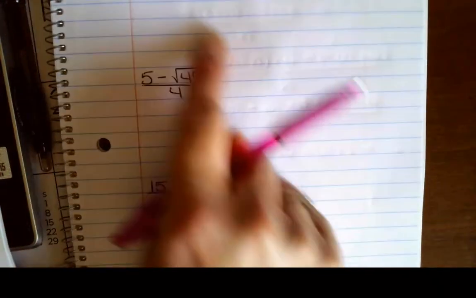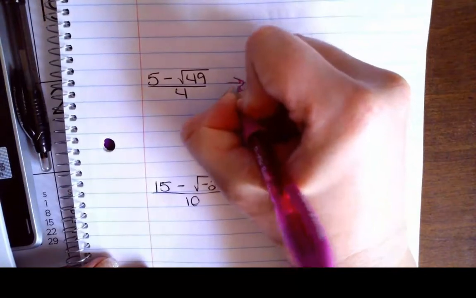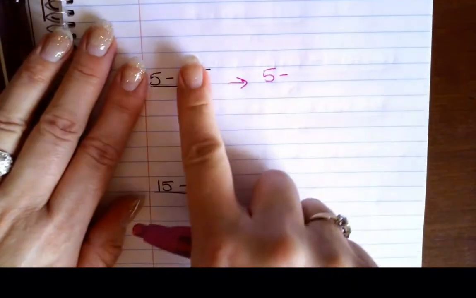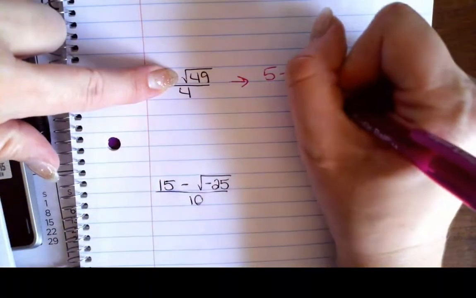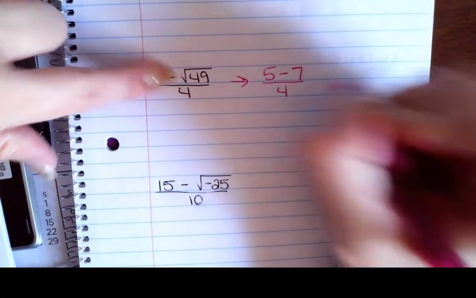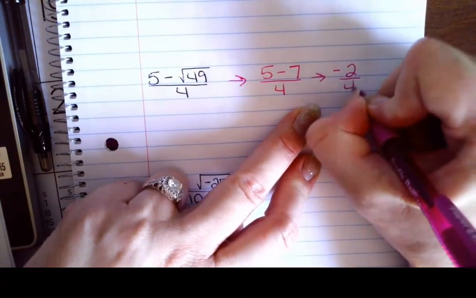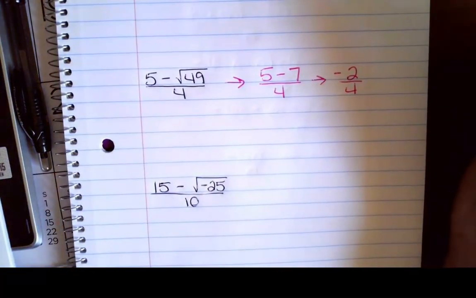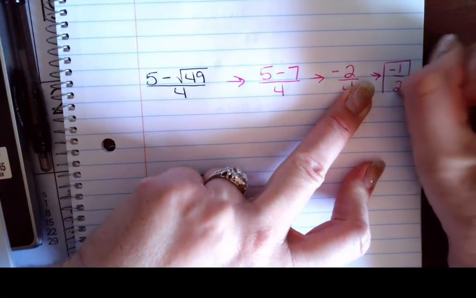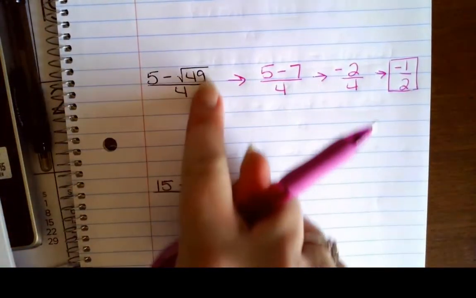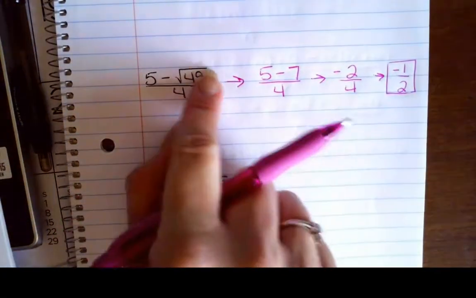So let's try this one. I need something that I know how to do. Well, I know how to take the square root of 49. I have a 5 minus, so I've got this part, and then 5 minus what? What's the square root of 49? It is 7, and that's going to be over 4. So what is 5 minus 7? It is negative 2 over 4. That's not reduced, and we know how to reduce that. Negative 2 over 4 is negative 1/2. So I get a final answer of negative 1/2. Again, this is a different way of writing negative 1/2. These have the same value. This one just could be simplified some more.